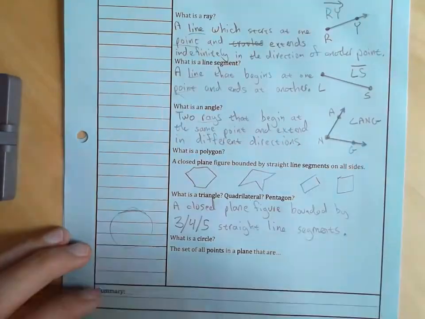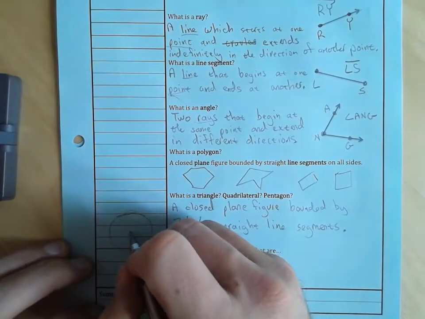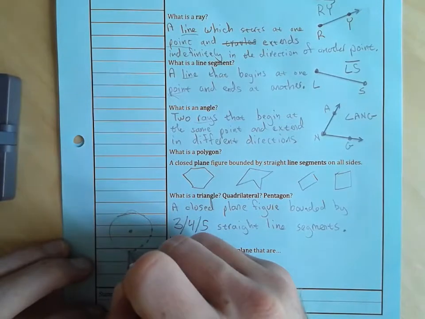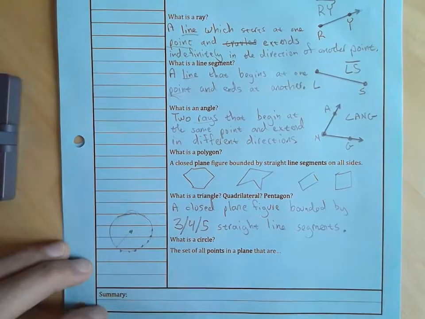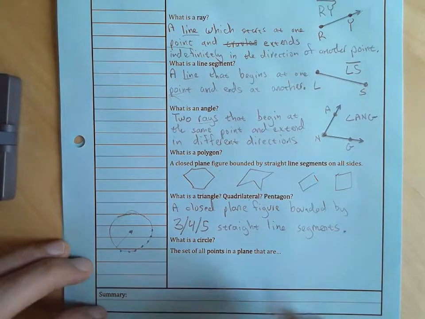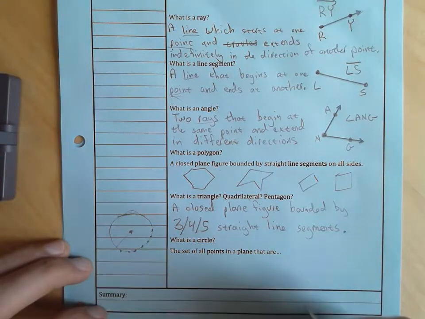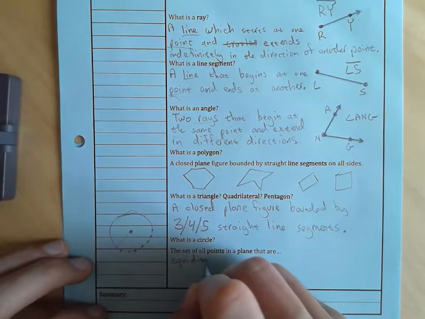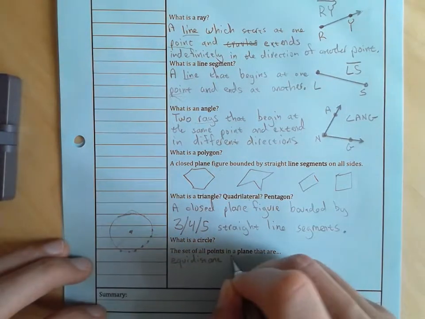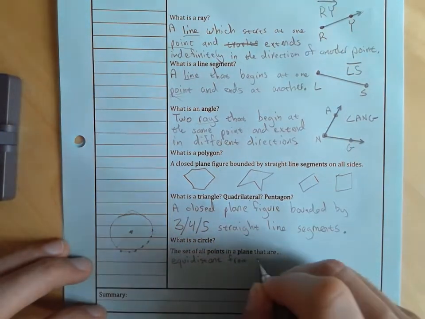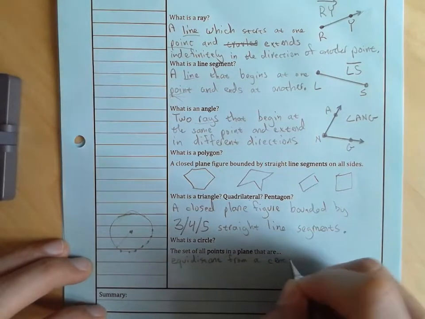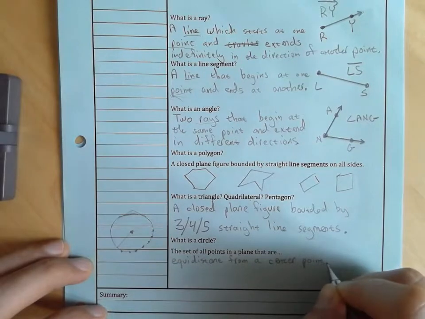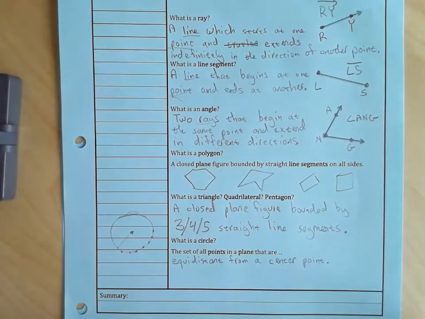But all circles have centers, and all points on a circle are the same distance from that center. So a circle is a set of all points that are equidistant from a center point.